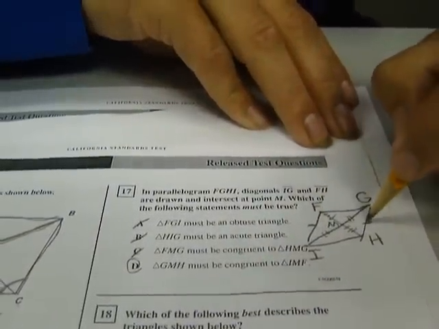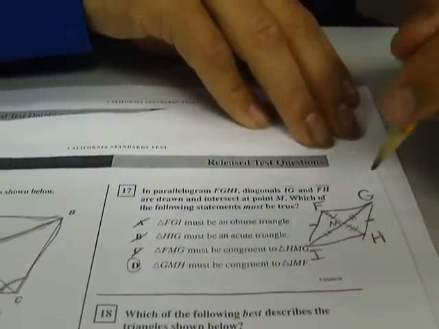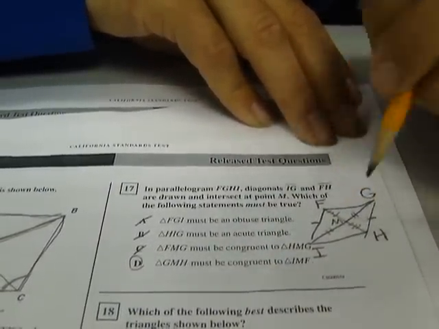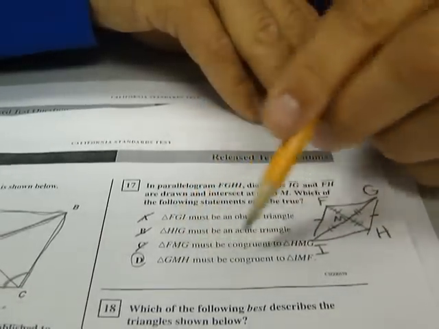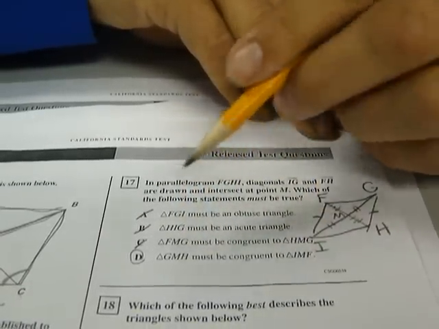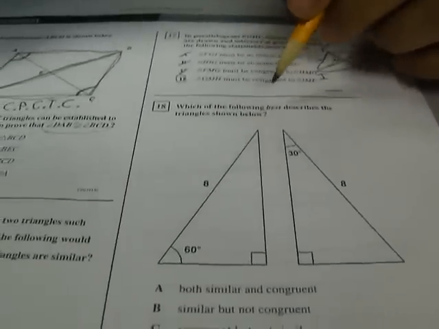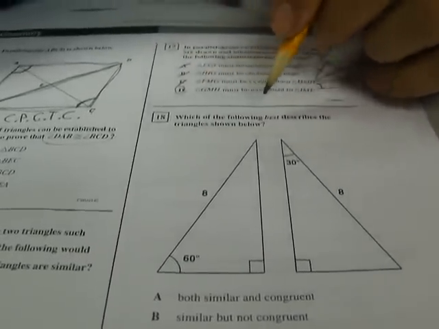Again, opposite sides are congruent. Diagonals bisect each other. Therefore, by side, side, side, these two triangles, GMH and IMF, must be congruent. So that's D. Okay, which of the following best describe the triangles shown below?